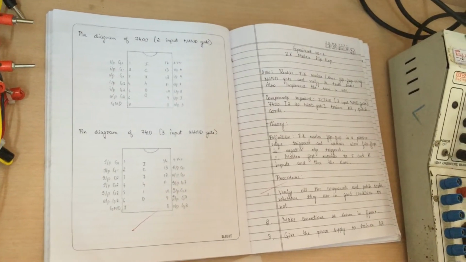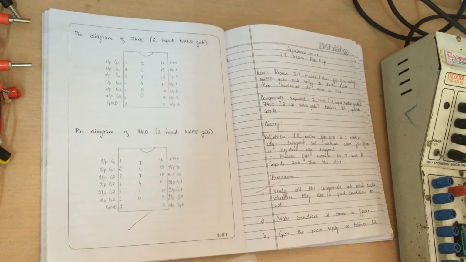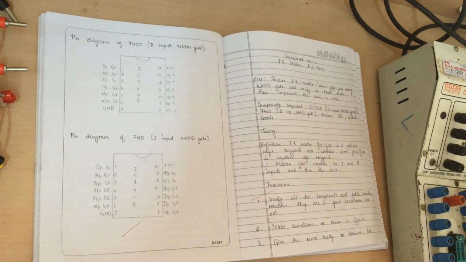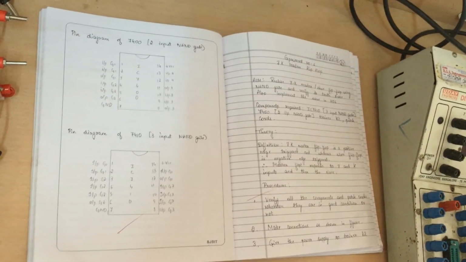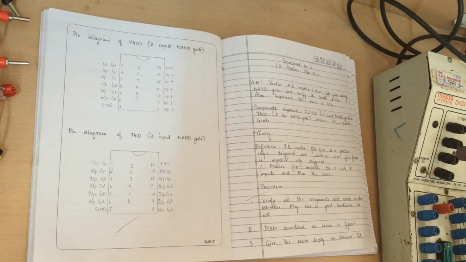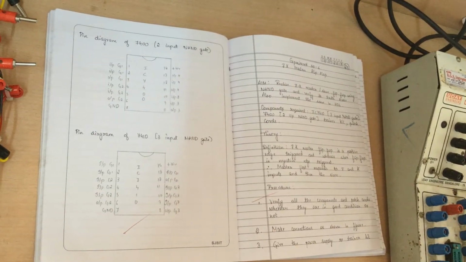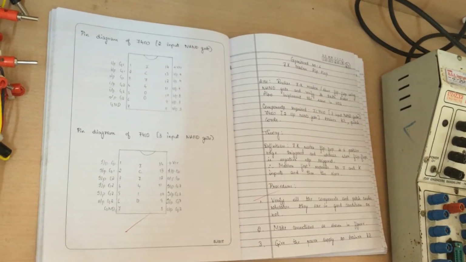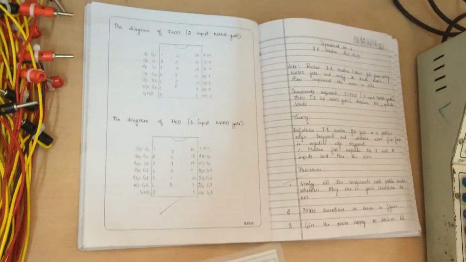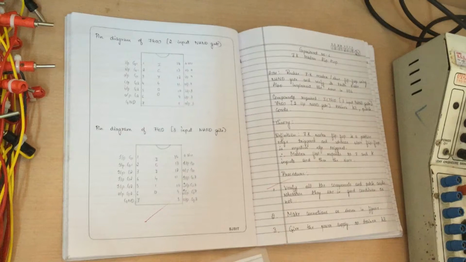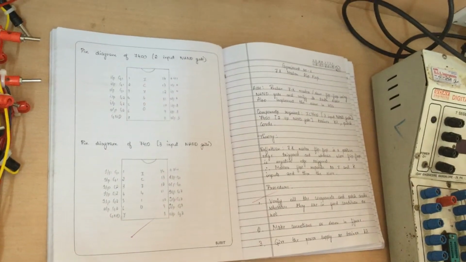And here the master slave concept we are using, because we are using 2 flip-flops. One will be active on the positive clock pulse, and another will be active on the negative clock pulse. For that we are using a master and slave. The slave depends on the output of the master, and during the positive half of the cycle the master is enabled, and during the negative half of the cycle the slave is enabled and the master is disabled. And in this experiment we have to implement it using only NAND gates.